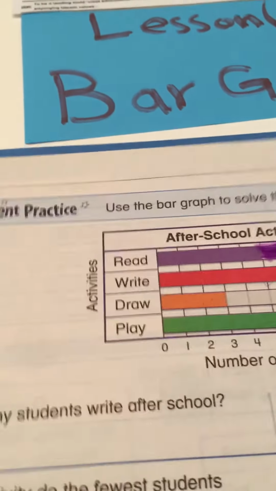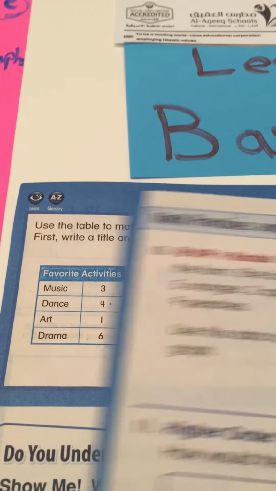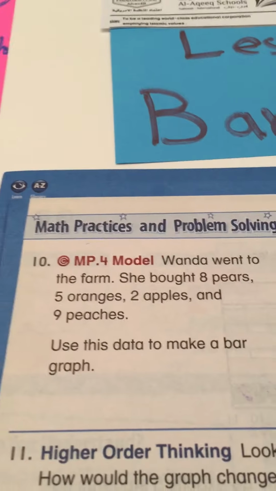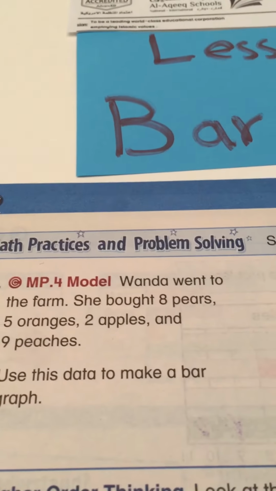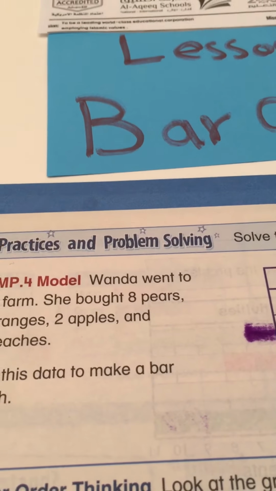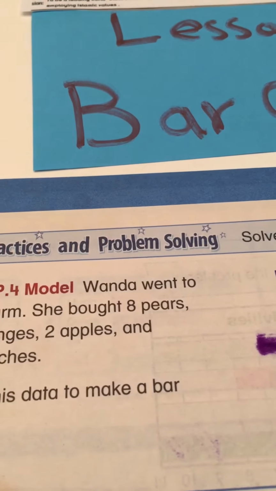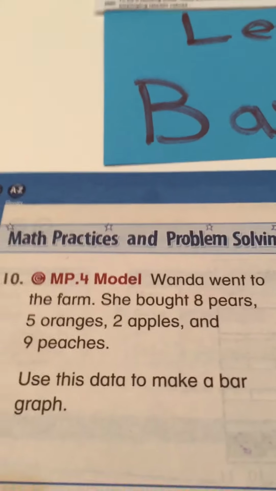Then let's go and see number 10. So in number 10, they said solve the problem below. So here they give us information, and they want us to finish and draw this bar graph.